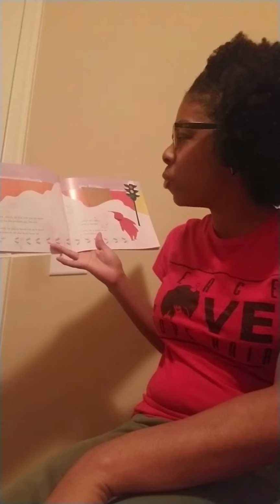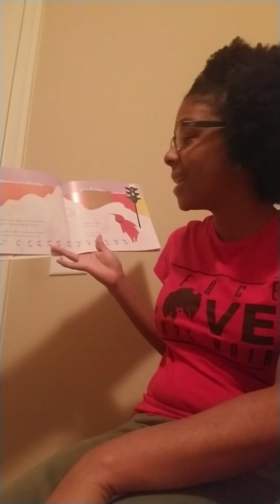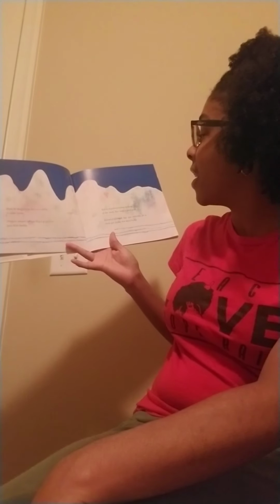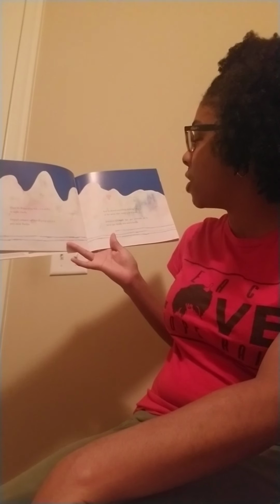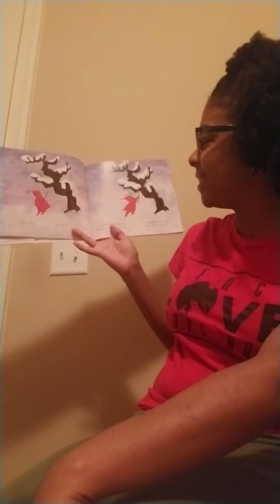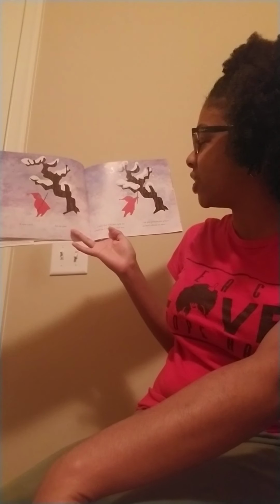Crunch, crunch, crunch. His feet sank into the snow. He walked with his toes pointing out like this. He walked with his toes pointing in like that. Then he dragged his feet slowly to make tracks. And he found something sticking out of the snow that made a new track. It was a stick that was just right for smacking a snow-covered tree.